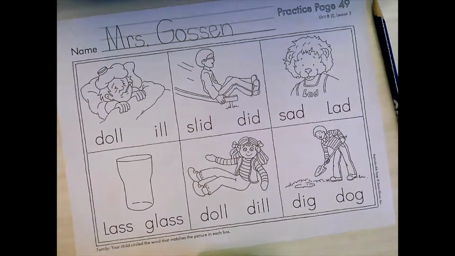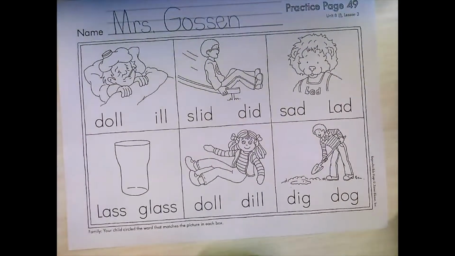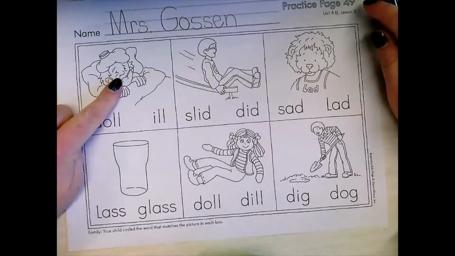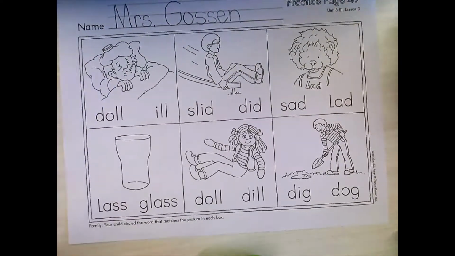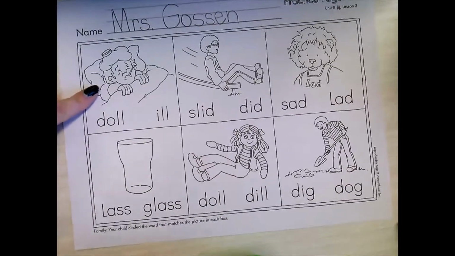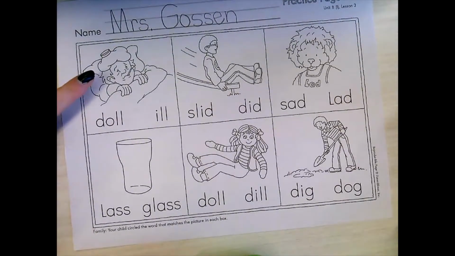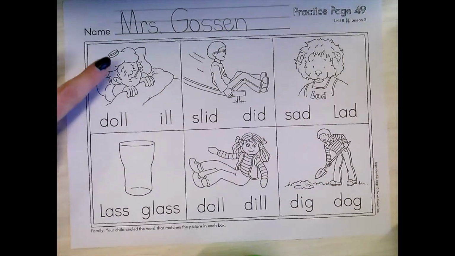Before we start reading, let's see if we can look at these pictures and figure them out before we even read. Figure out what they might be showing us. What do we see here? This person looks sick. Do you remember that other word we have been learning about that explains when someone is sick? The word ill. So this person is ill.